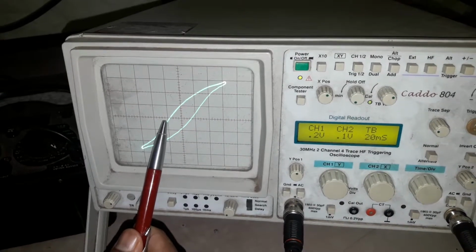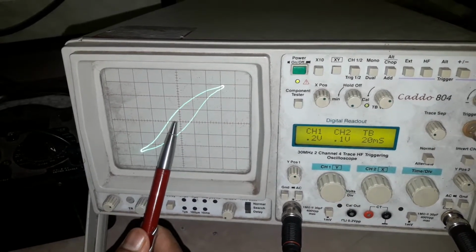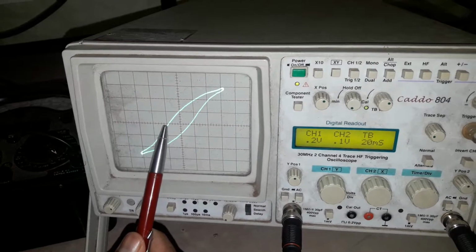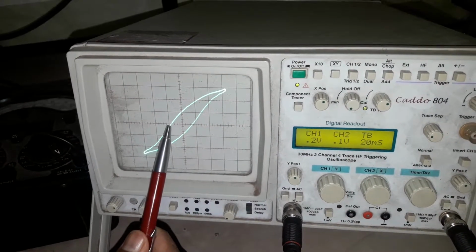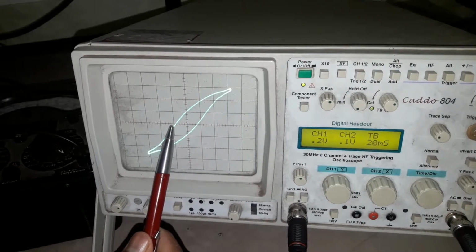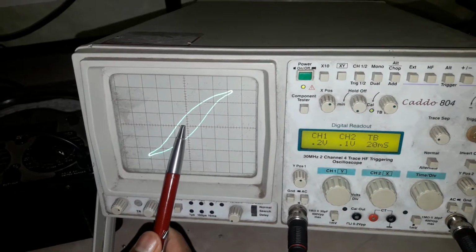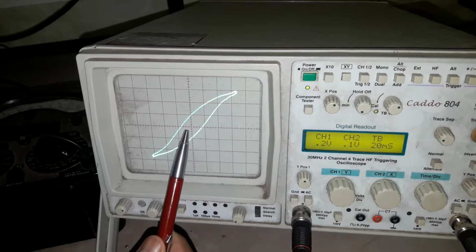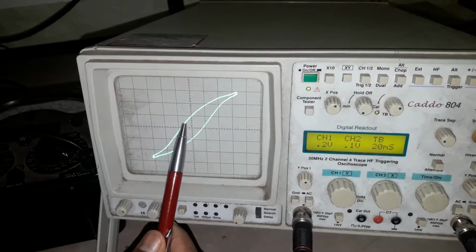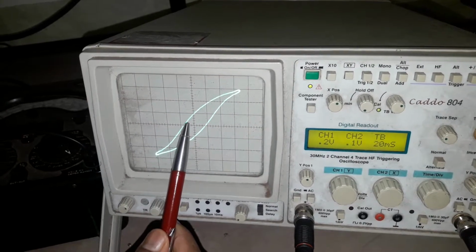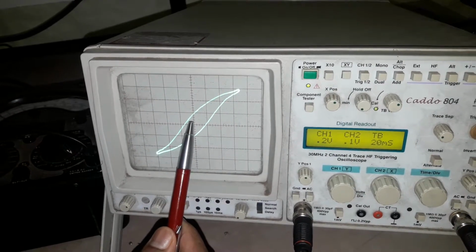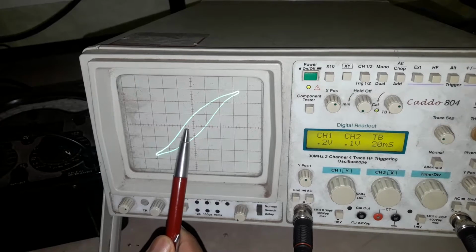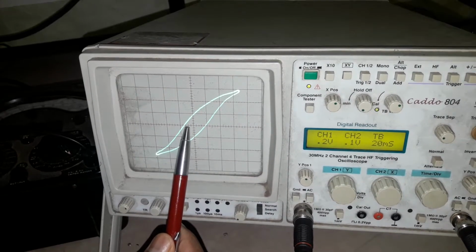So this particular amount, from the origin to the point at which your curve crosses the negative x-axis, will be termed as coercivity, and the point at which your curve crosses the positive y-axis will be known as retentivity. Retentivity is the property of the core which signifies the amount of residual flux in the core.